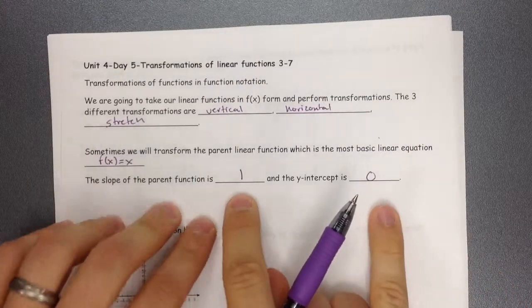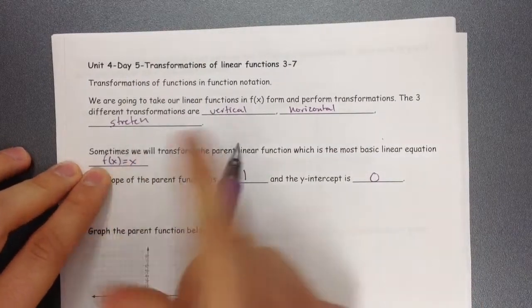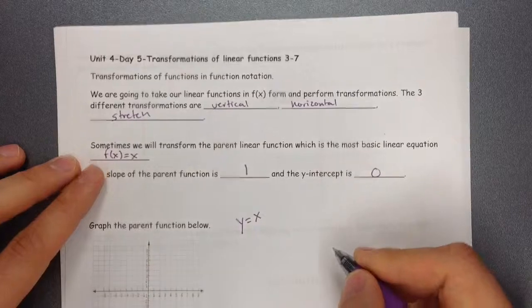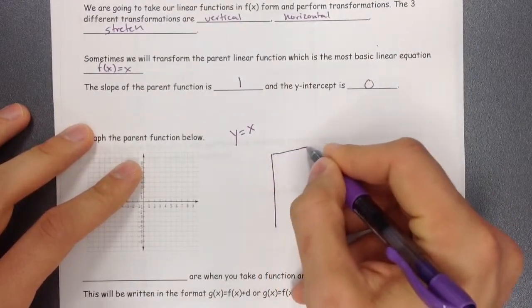Slope is 1, y-intercept is 0. Critical to remember, this is just function notation. You can also see this function looks just like this. Y and x are equal, just like f of x looks a little bit better.